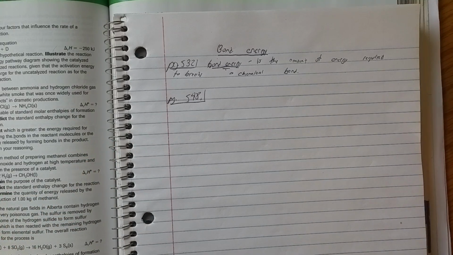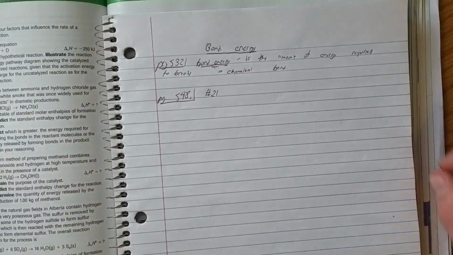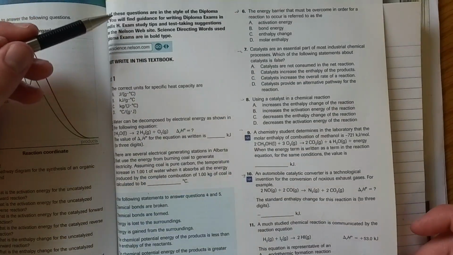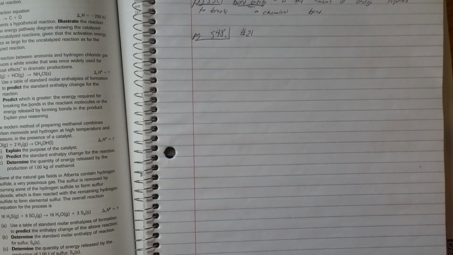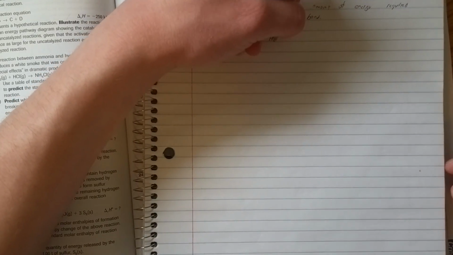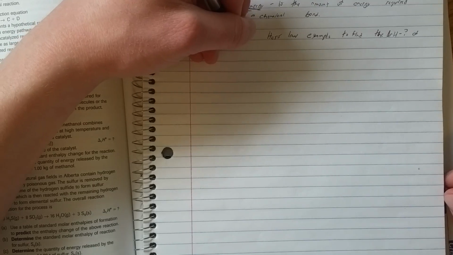Now if we turn to page 548 to number 21, it's part of our Unit 6 review. We're going to try to avoid kind of the question. We're going to try to look at the idea of a Hess law example to find the delta RH of the question.